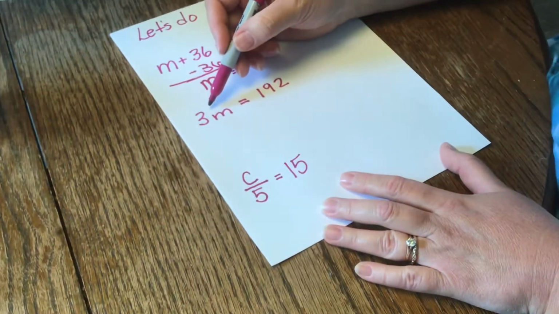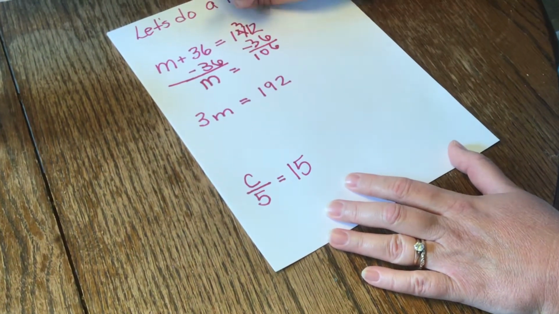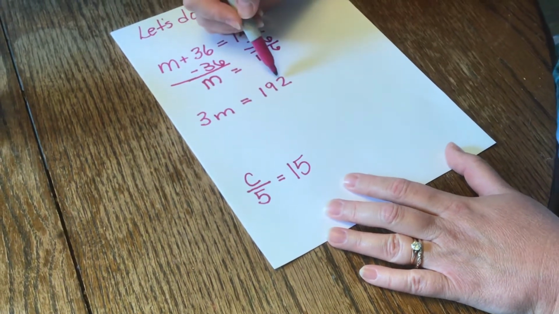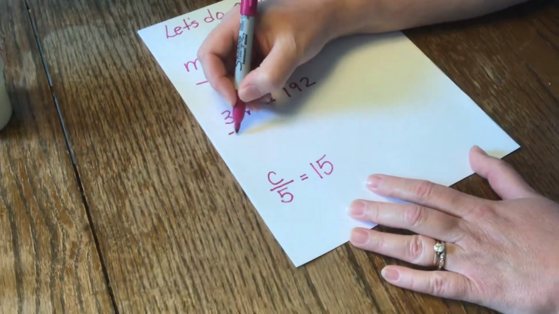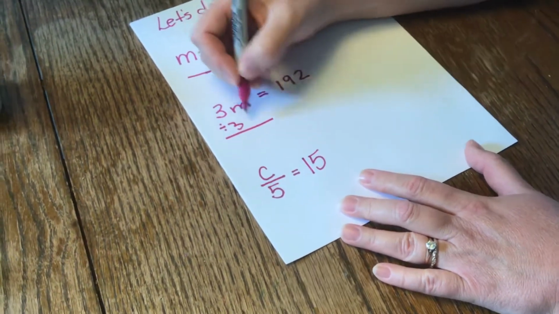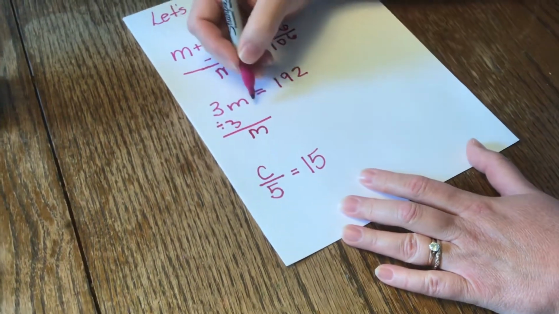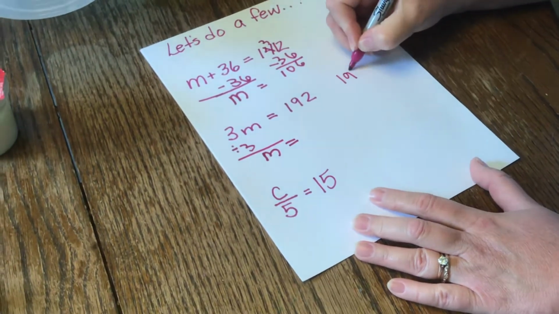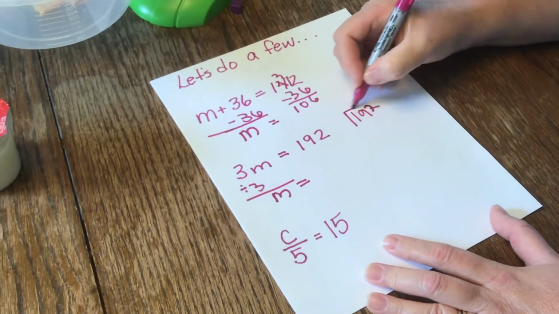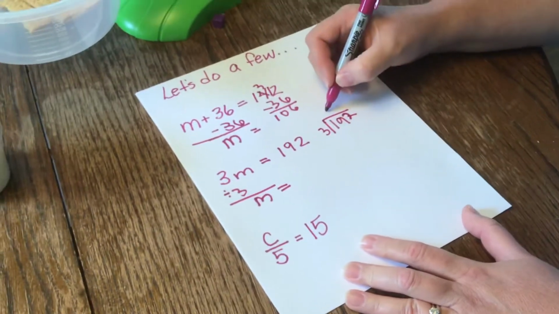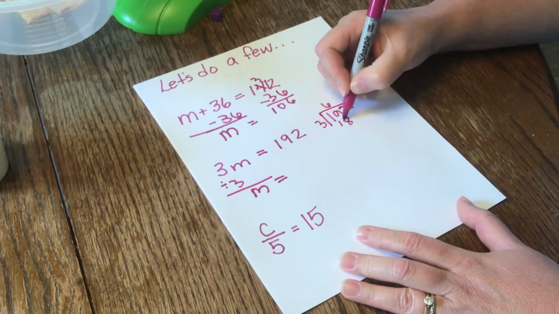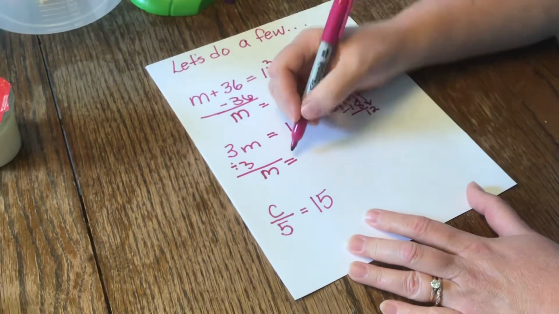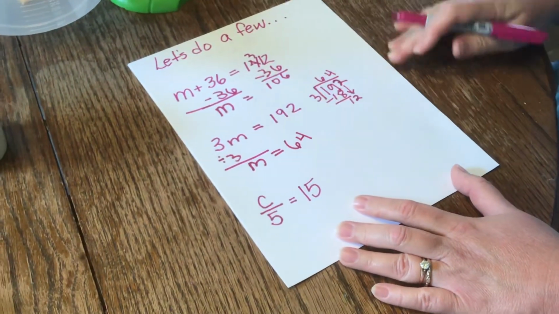For a multiplication equation, I'm going to have to do the inverse of multiplication, which is divide. If I have 3 monkeys, or 3 m's, or whatever m's are, 3m equals 192, I'm going to have to divide that by the 3 so that I just have 1m. I've got that m all by itself on its side of the equal sign. Then I'm going to have to divide, oh, I know we all hate division, 192 by 3. 3 divides 19 6 times, with 1 left over, bring down the 2. 3 divides 12 4 times, so m equals 64.